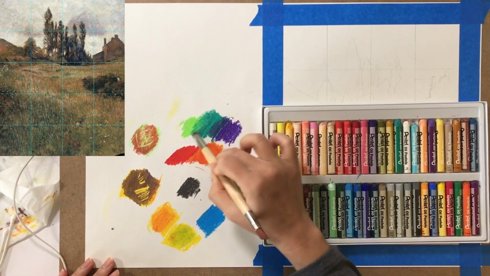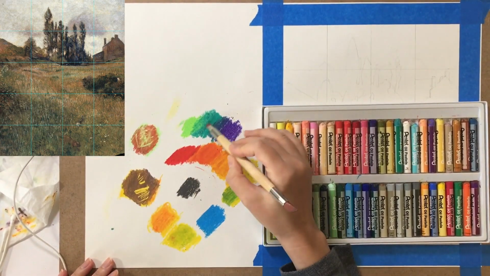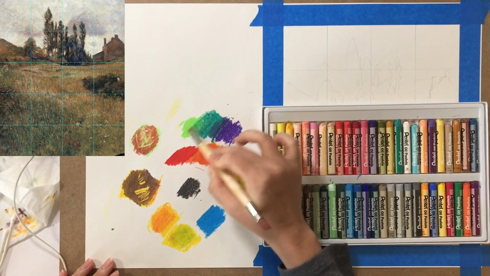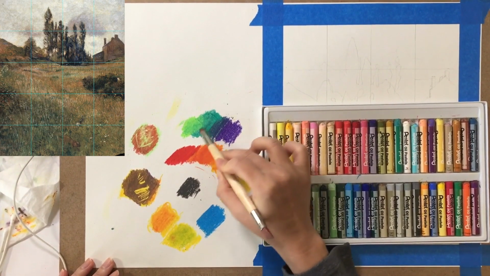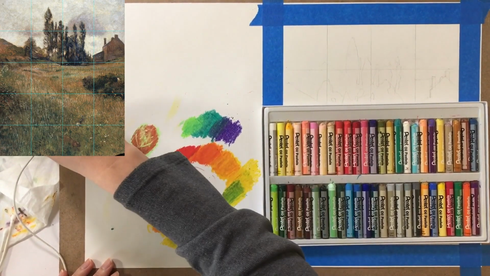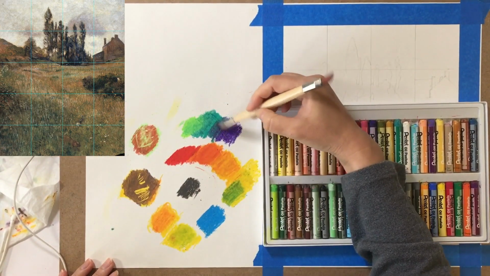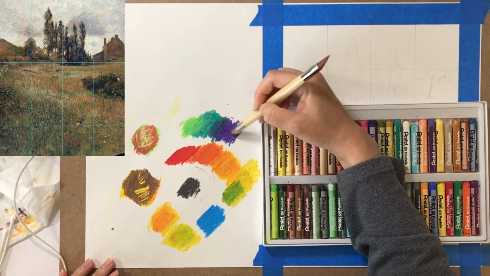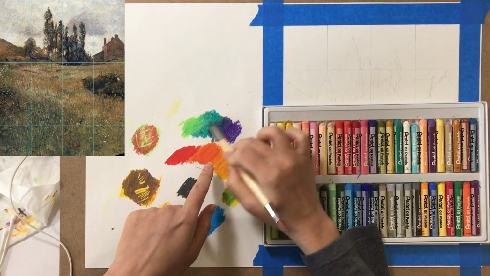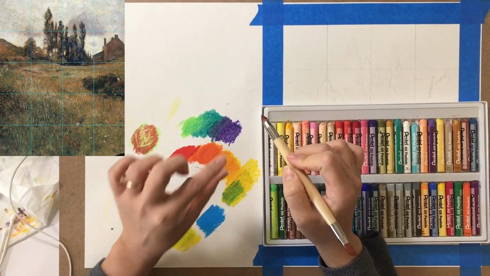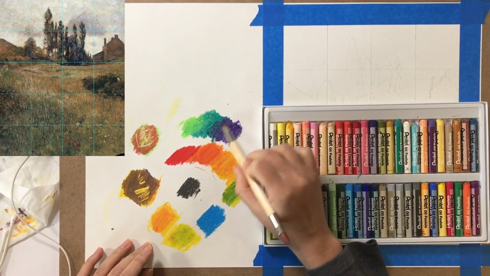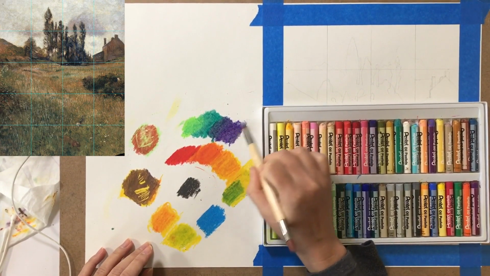And like what we did with the water-soluble graphite, it starts to reconstitute the pigment and moves it around a lot more. But in order to do this even, you still have to have enough oil pastel pigment already on the page for this to work effectively. You move it around a little.